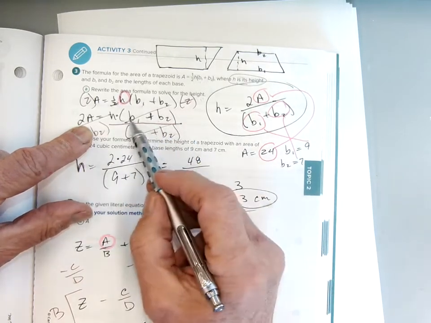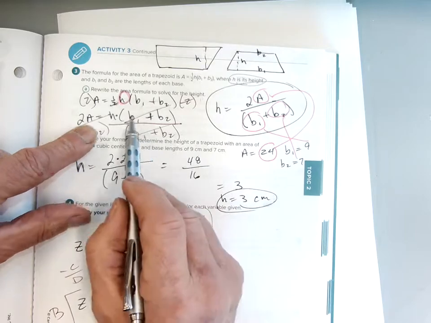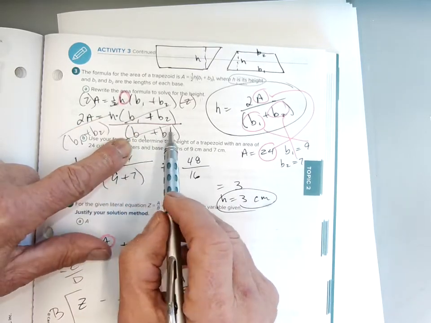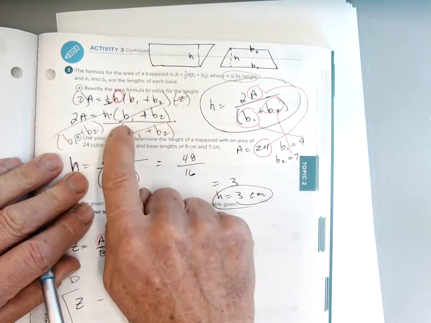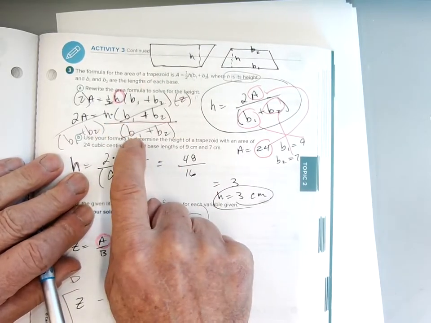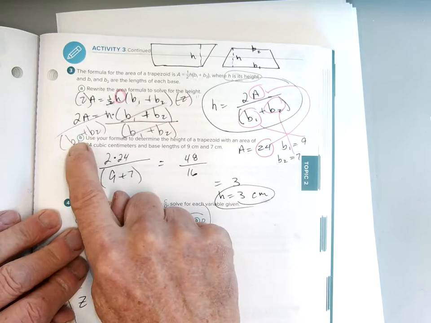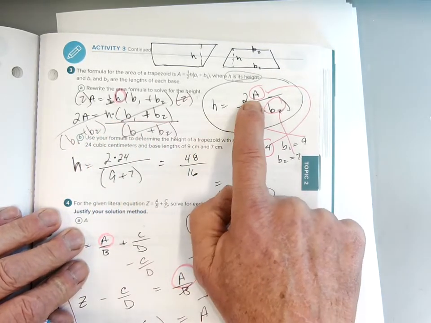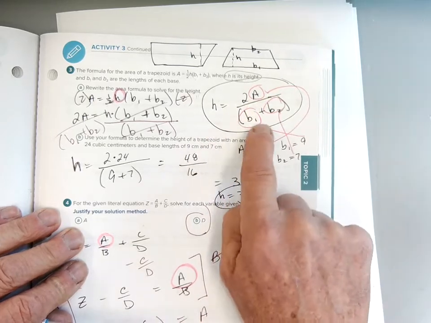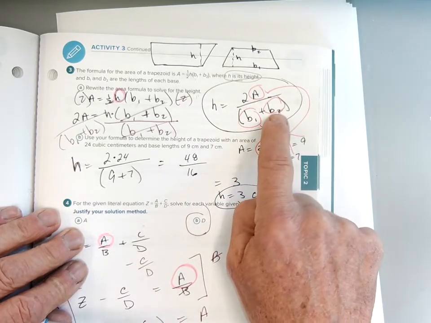Now, if I divide by this entire parentheses, b1 plus b2, cancel, cancel, it's gone, right? So if I divide by parentheses b1 plus b2 on both sides, then the height is by itself, so my height would be equal to 2 times the area divided by parentheses b1 plus b2.